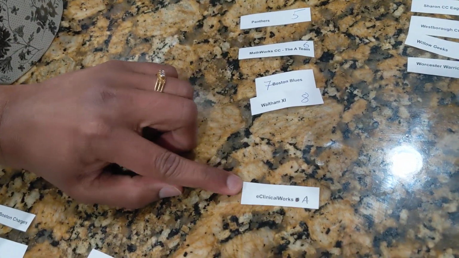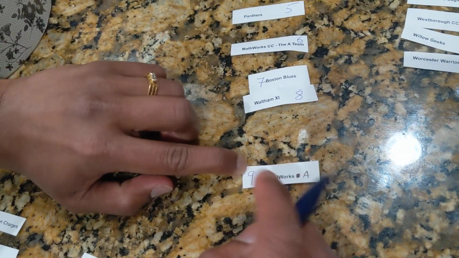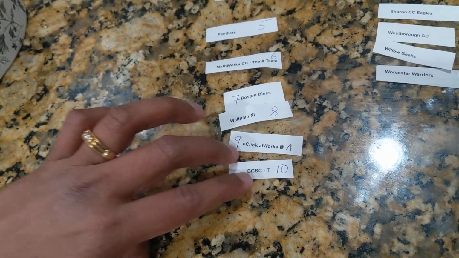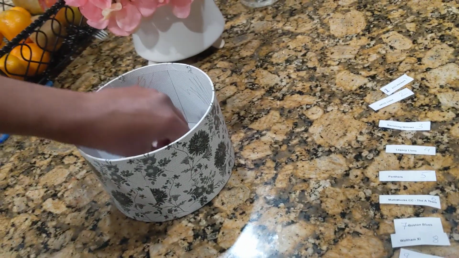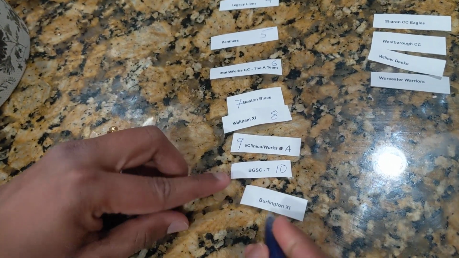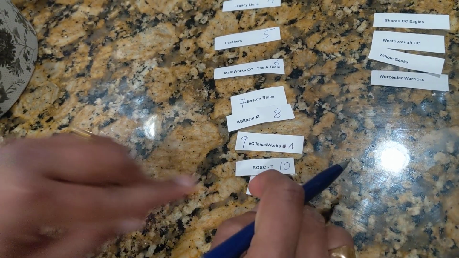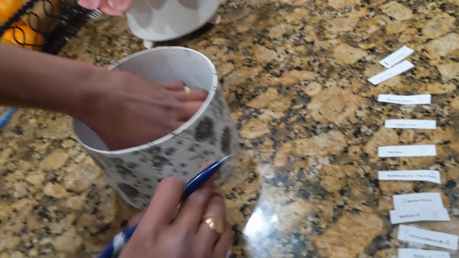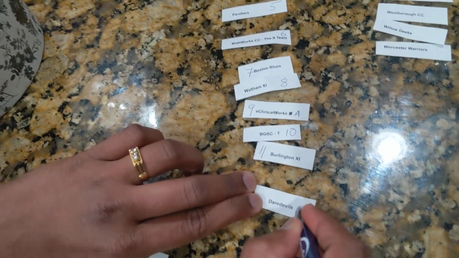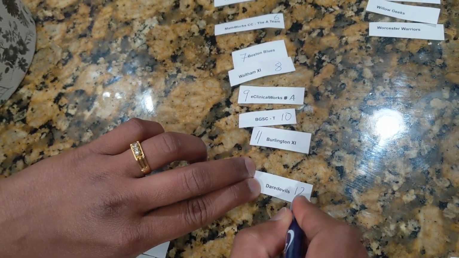We have ECWA, they get the number 9. Then we have BGSE, they get the number 10. And then we have Burlington 11, they get the number 11. And the last chit here is Daredevils, they get the number 12.